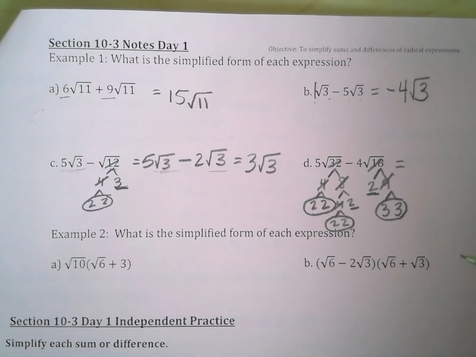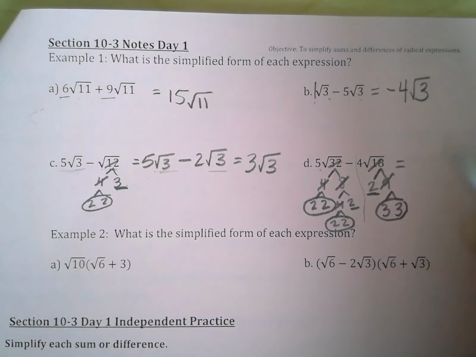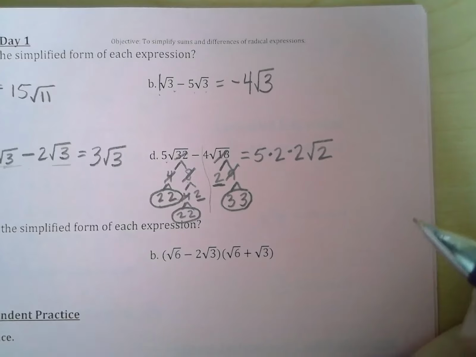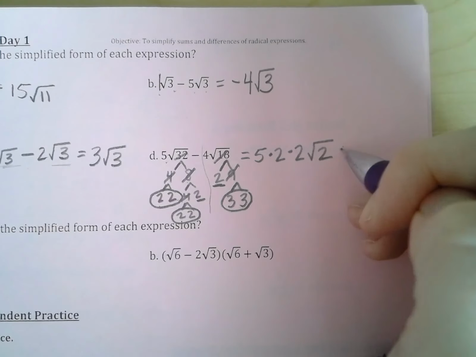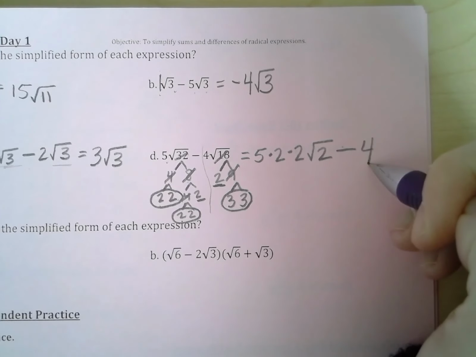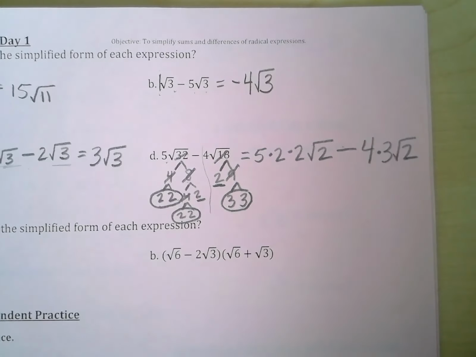Now I'm going to focus on what needs to be on the outside of the first number. So 5 was on the outside. I circled a 2. I circled another 2. And a 2 was left behind. I keep the minus sign in between. And this next one, I had a 4 on the outside. I circled a 3. And a 2 was left behind.